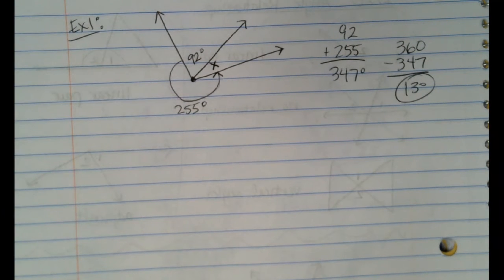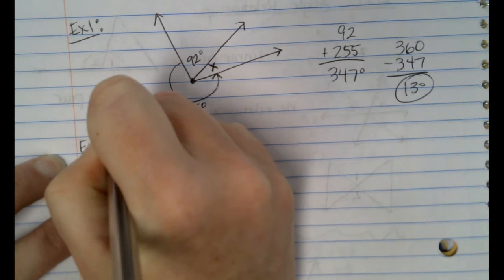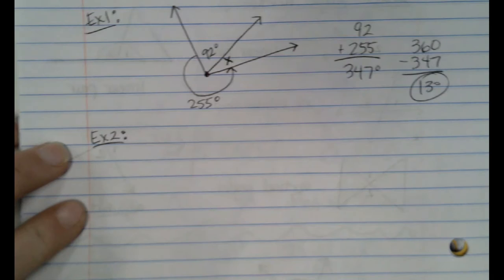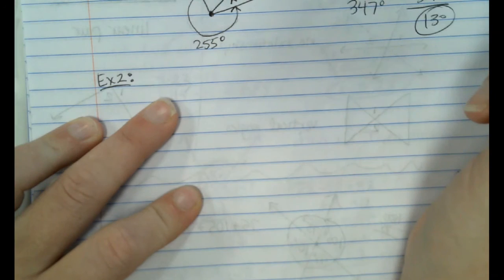All right, we're going to do just a variety of examples, because I want you to be able to spot what it is that you need to do. Some of these are going to be easy, some of these are going to be just a tad bit harder.